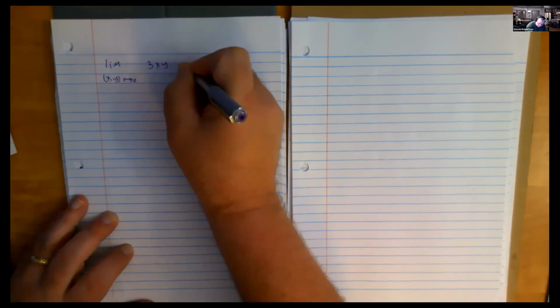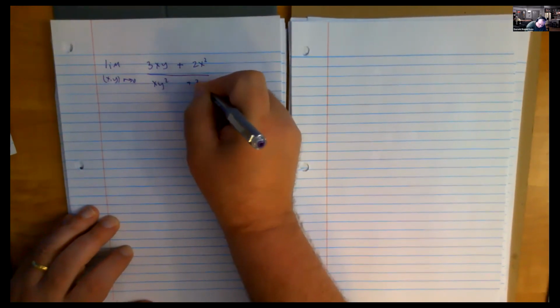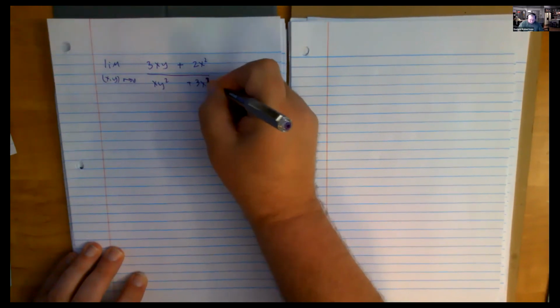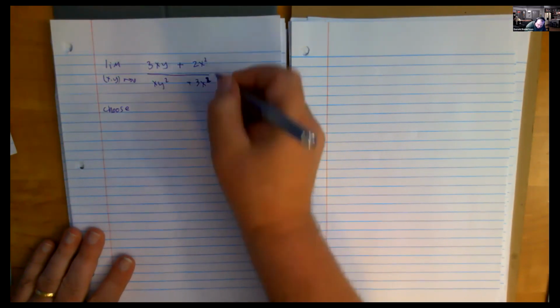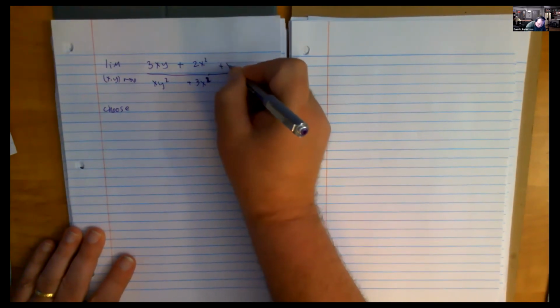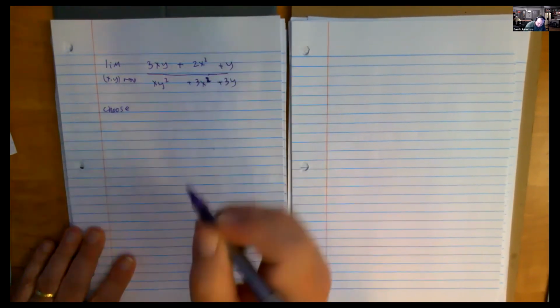Let's do 3xy plus 2x squared over xy squared plus 3x cubed. Oh, not 3x cubed, 3x squared, fixed. Let's make this a bit more interesting. Right, let's choose a pathway. Let's choose x equals 0.